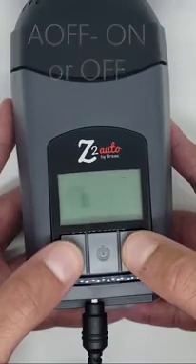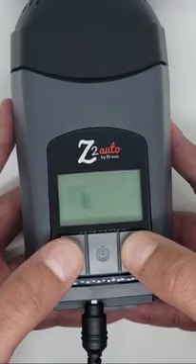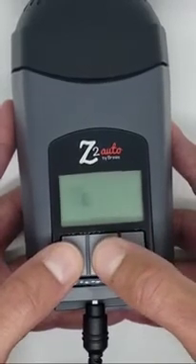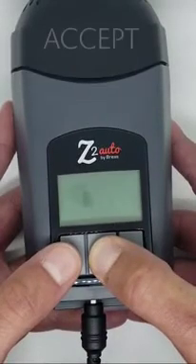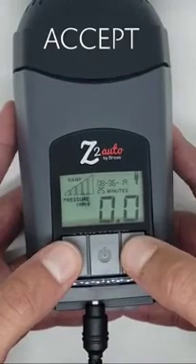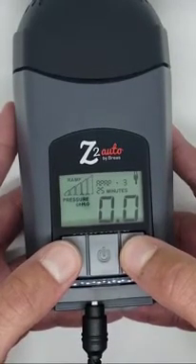Then use either the up or down arrows to change it to on or off. Then press and hold the middle power button until it says accept. This will bring you back to the 0.0 screen, and you have now successfully adjusted the auto start-stop feature.